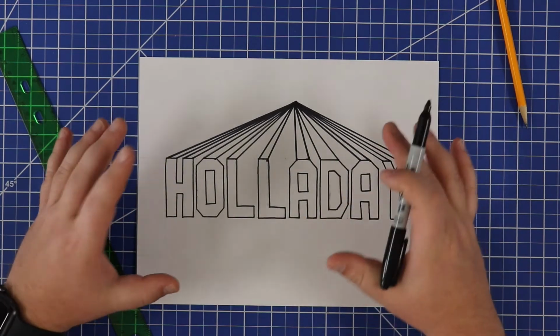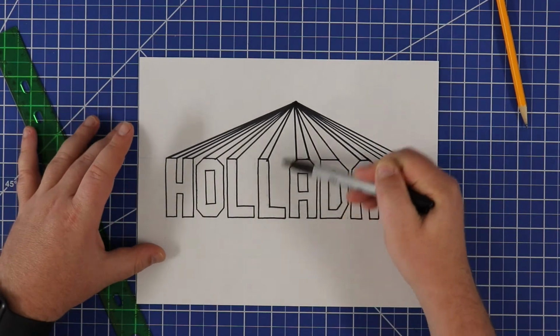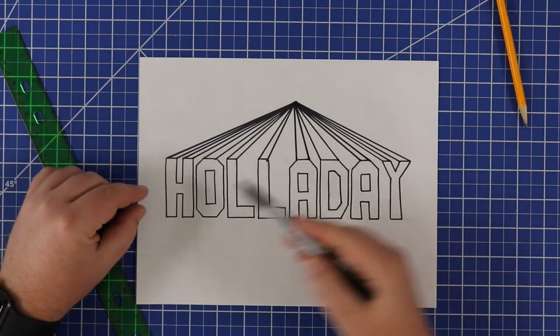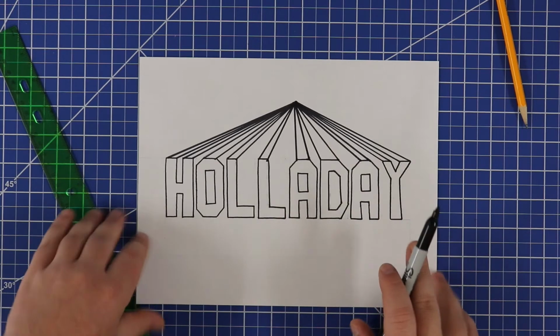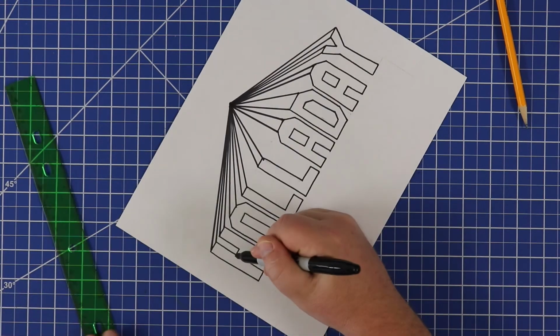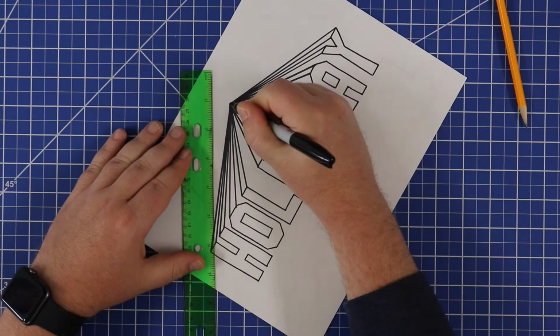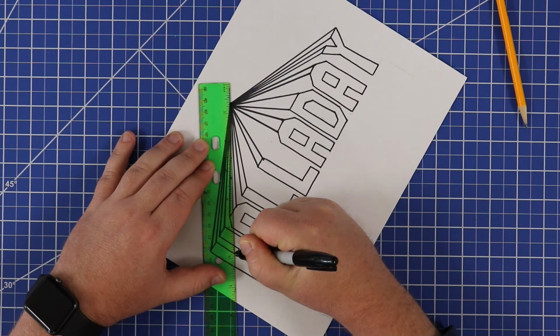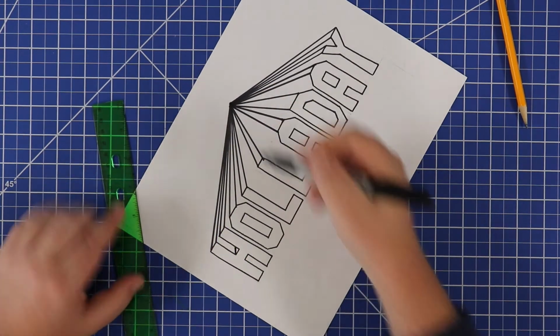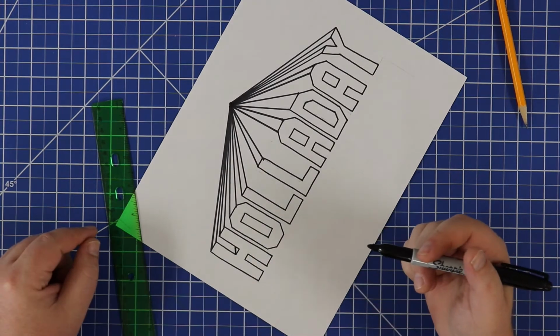Everything else, except maybe down here on some of these L's, I'm gonna start somewhere, but then I'm gonna hit something else probably. So like on this H, I've got a corner here. I'll line my ruler back up. And instead of going all the way there, I'm just gonna stop when I hit something.